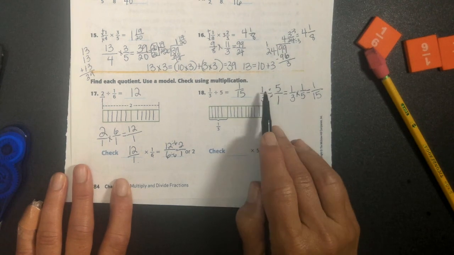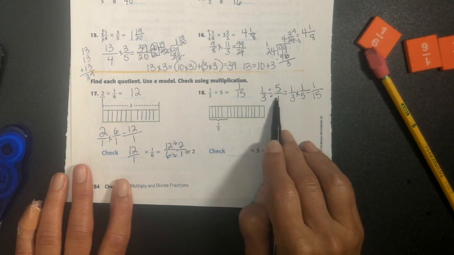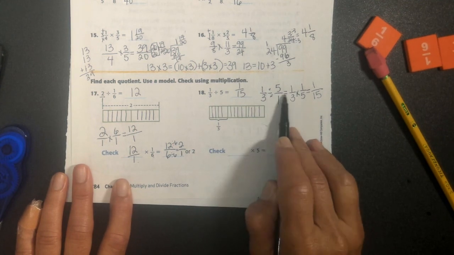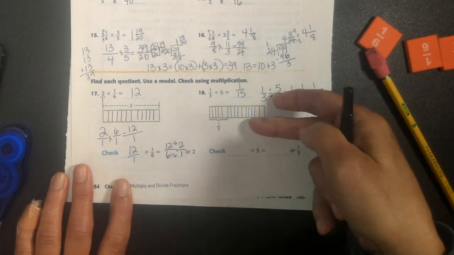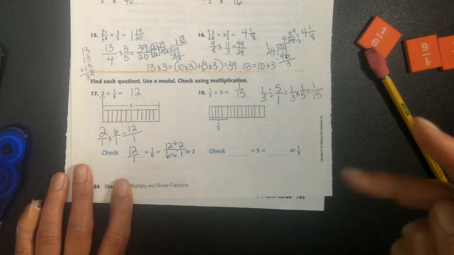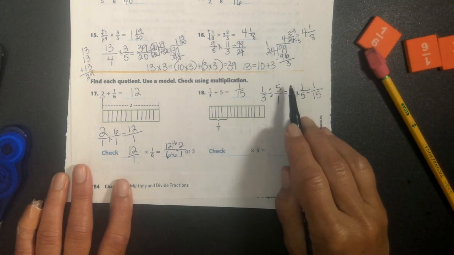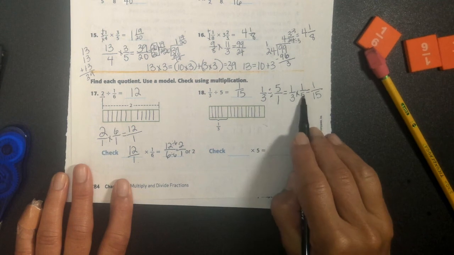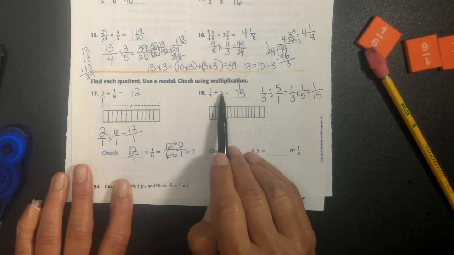I did my math over here though, right? 1/3 divided by 5 is the same as divided by 5 over 1. So to divide fractions, I change my operation to multiplication. I find the reciprocal, which is 1 over 5, right? I flip it. And now I can multiply. 1 times 1 is 1. 3 times 5 is 15. Let's double check. 1/3 divided by 5 equals 1/15.